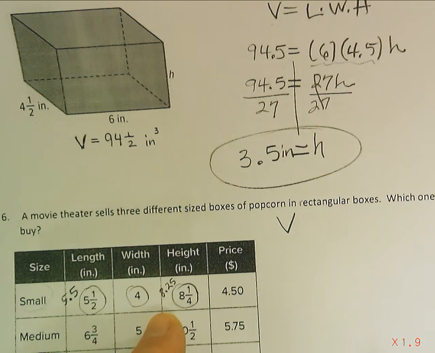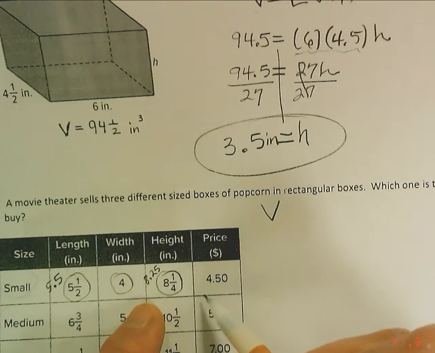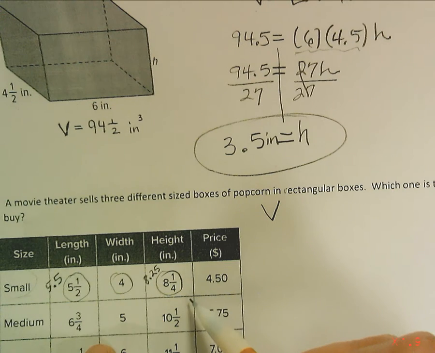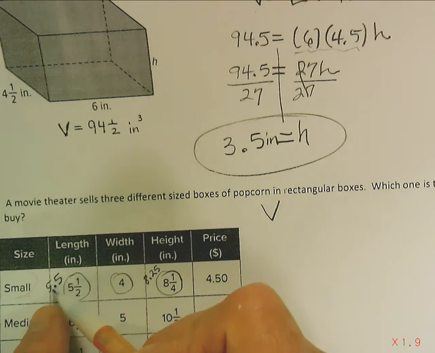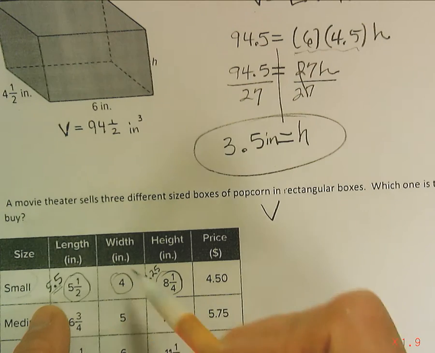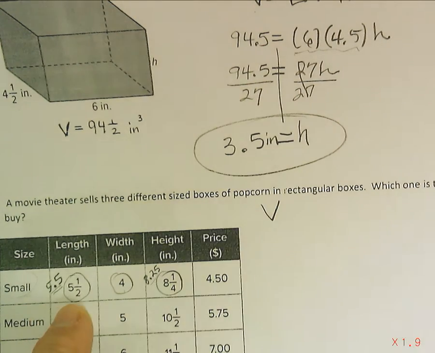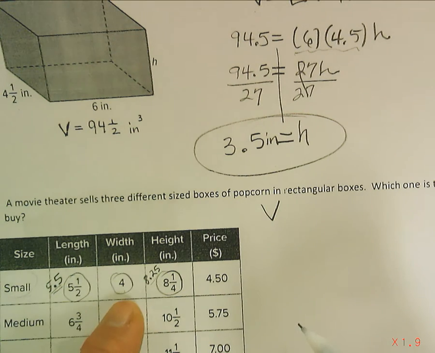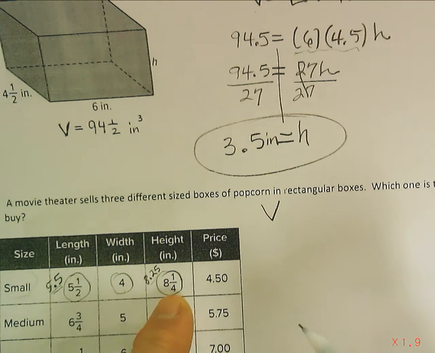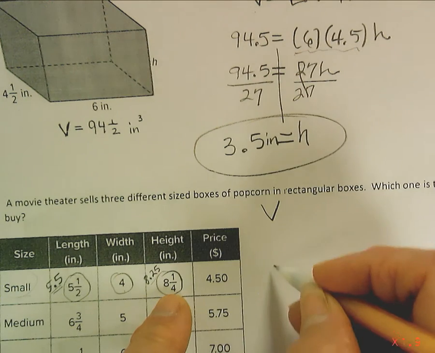It is 8.25. So your first step is to find the volume. So multiply your length, 5.5, and your width, 4, and your height, 8.25 together. See what you get. Wait, what? The width is 4? Just these 3 numbers in your chart, the length and the width and the height.